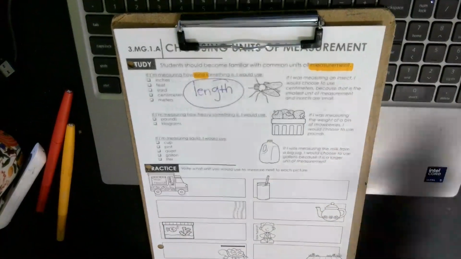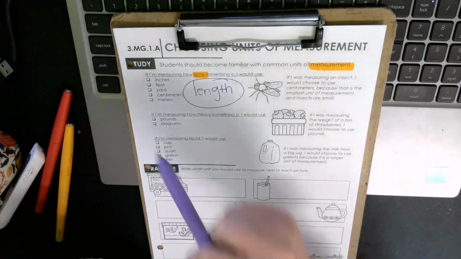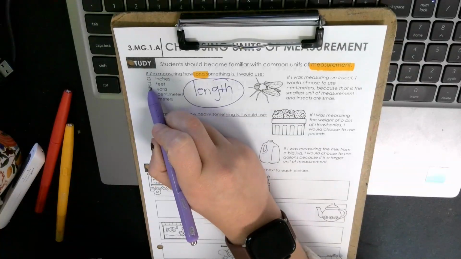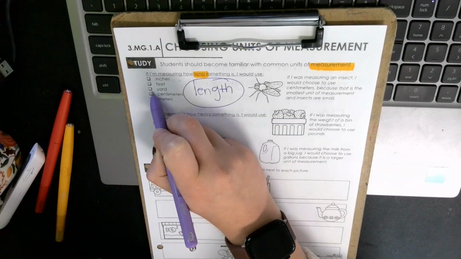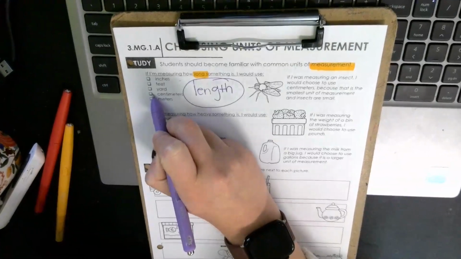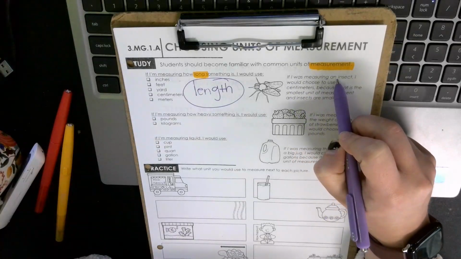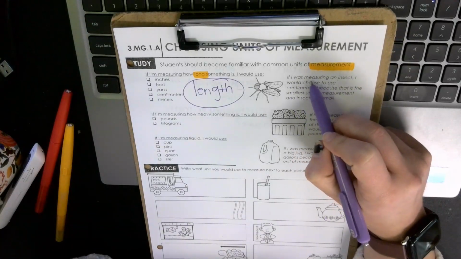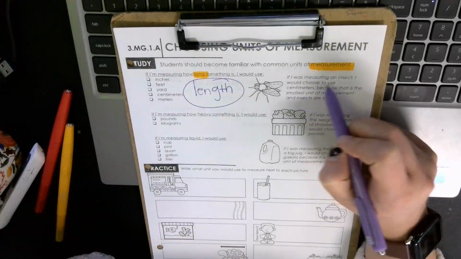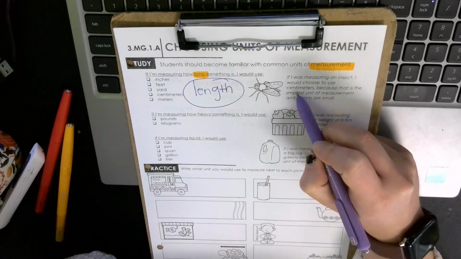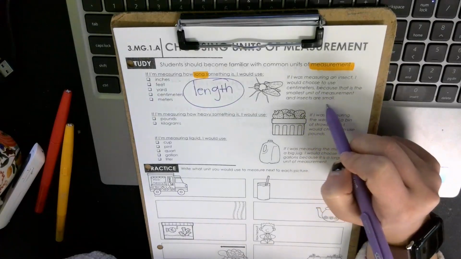All right, so read with me. How would we measure length? Inches, feet, yards, centimeters, meters. If I was measuring an insect, I would choose to use centimeters because that is the smallest unit of measurement and insects are small.